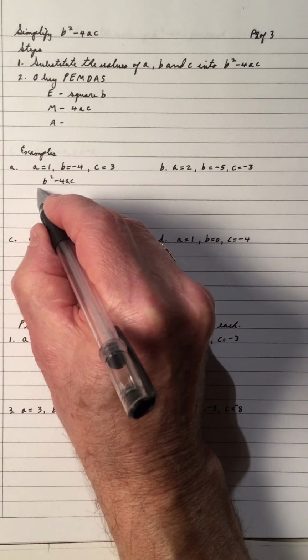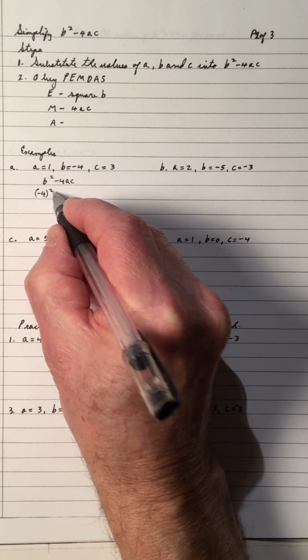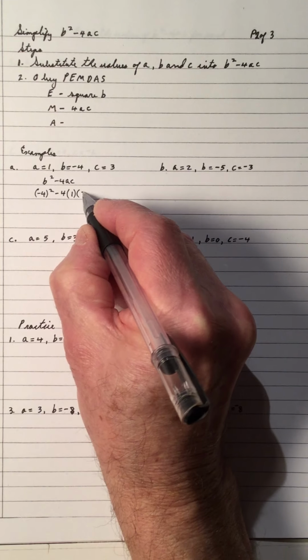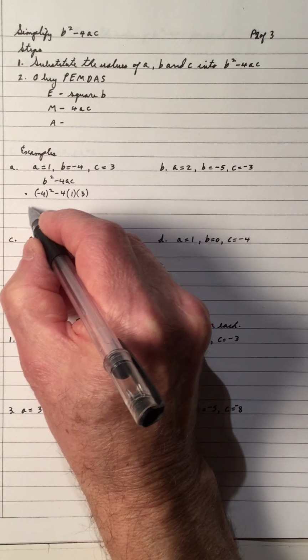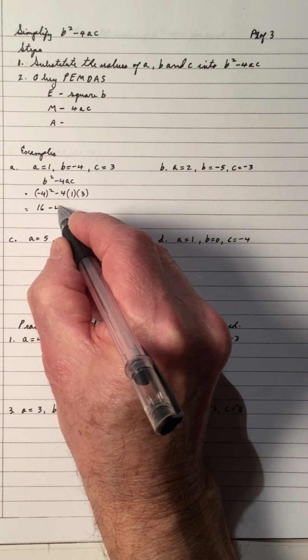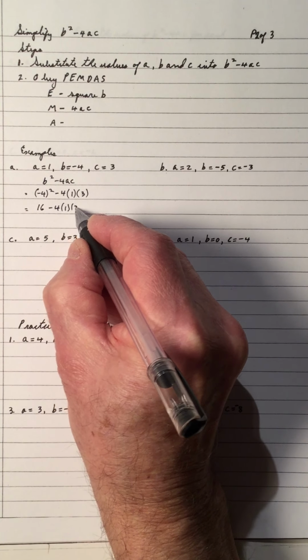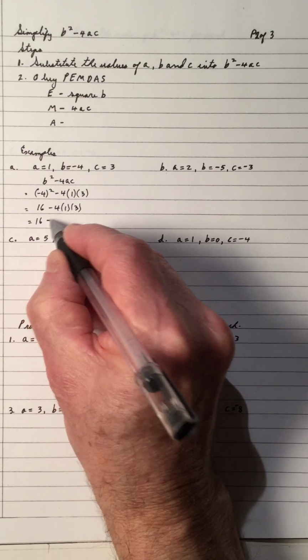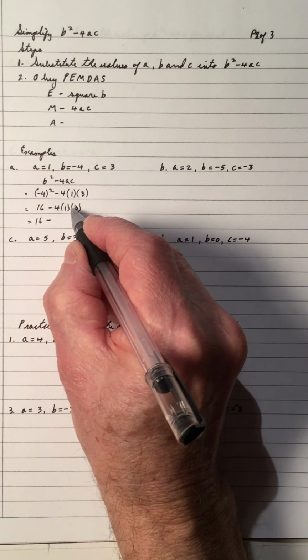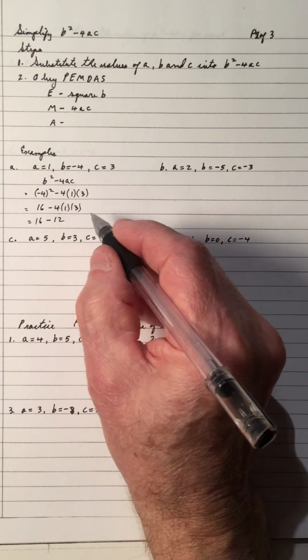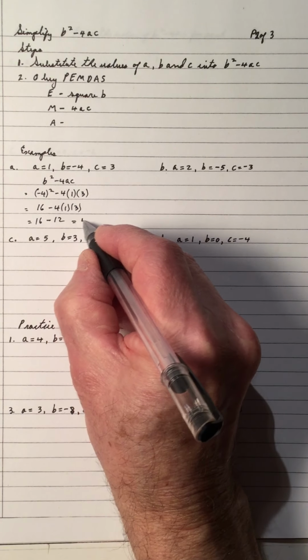B squared minus 4ac. So b is negative 4, so put a bracket around the negative 4. And a is 1 and c is 3. So we'll obey PEMDAS in that we'll square first, so we get 16 minus 4 times 1 times 3. Now we'll multiply next, and 4 times 1 times 3 is 12, and we subtract or add, and we'll get 4.